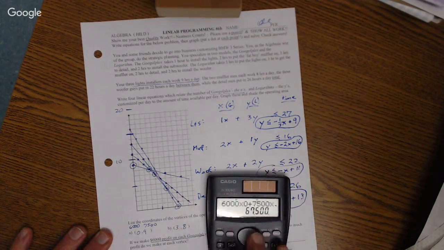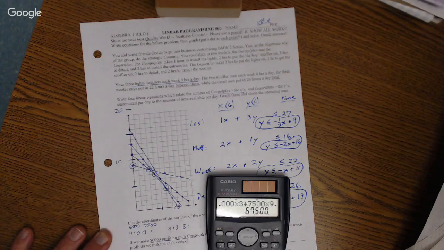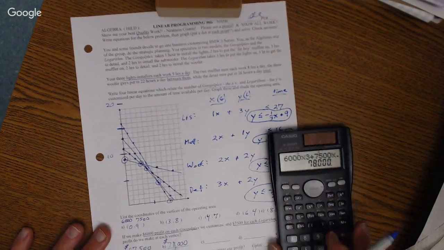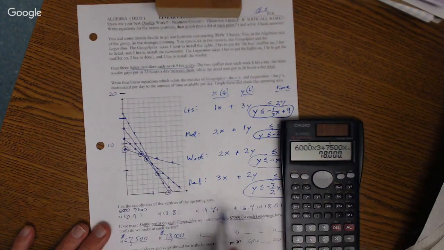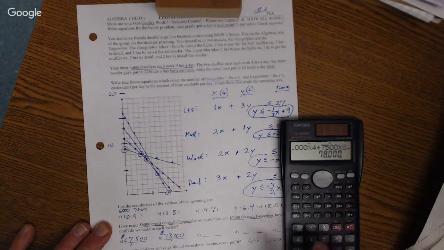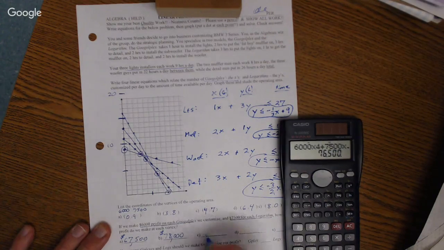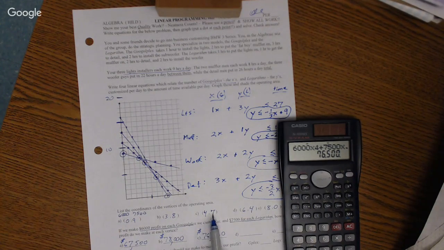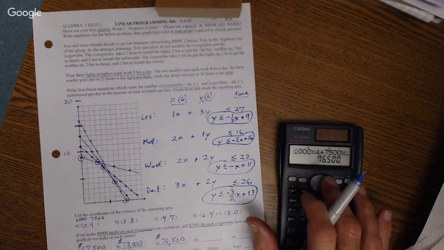3 and 8, I just go back here and change the 0 to a 3, and I change the 9 to an 8. And I make $78,000 at this vertex here. I make 3 googolplexes and 8 logarithms. I make $78,000 each day. Next, I go back and change the 3 to a 4 and the 8 to a 7. And at that vertex, I make $76,500 a day.